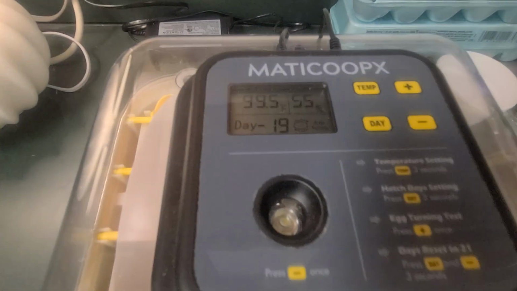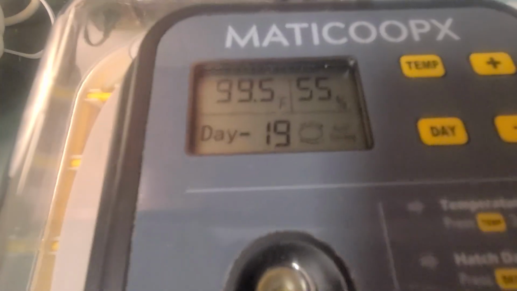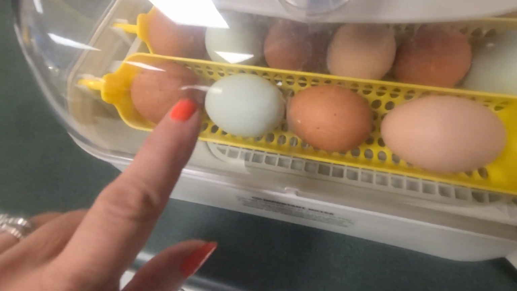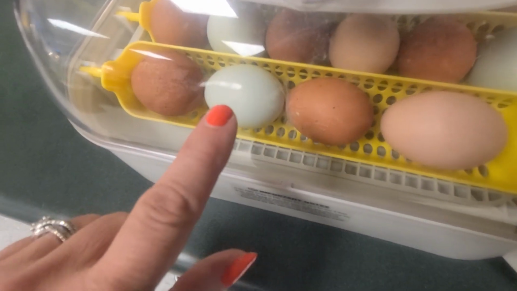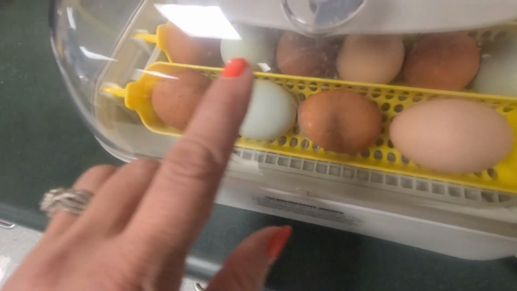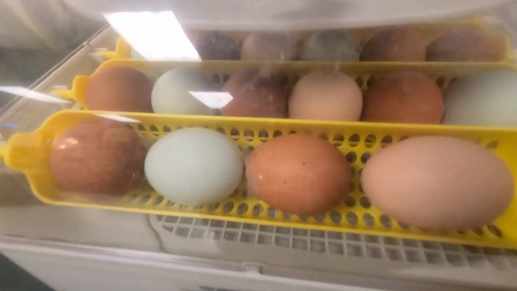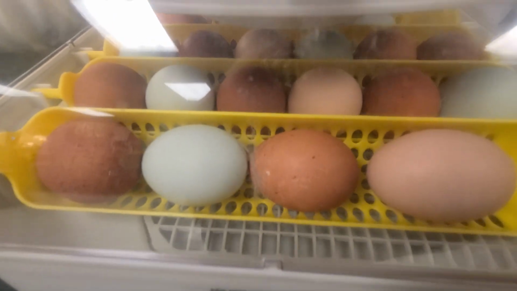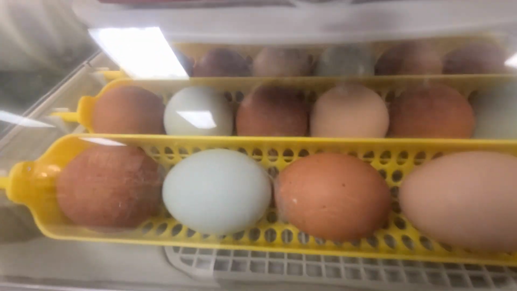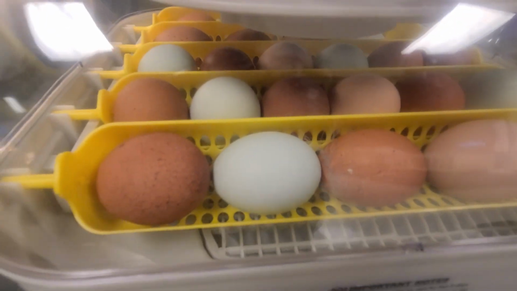Another reason why we crank the humidity up the last 3 days is so that the outer layer of the shell becomes softer. Remember, the water up in the air, the humidity level, will soften that outer shell so that the baby chick can be born. But it's amazing to me how animals know so much instinctively to do with their process of having a baby.